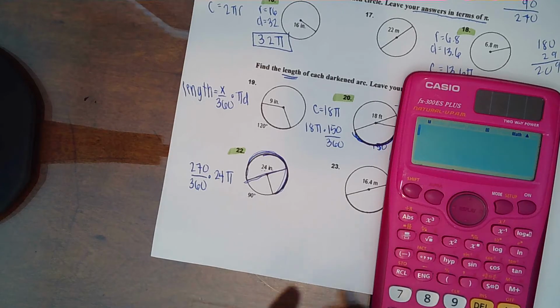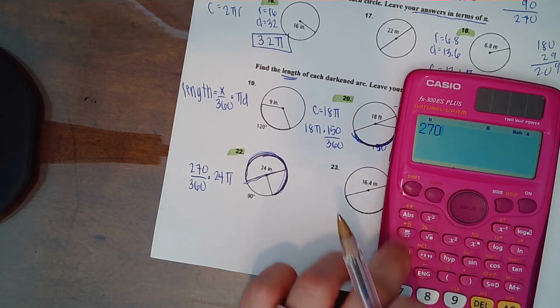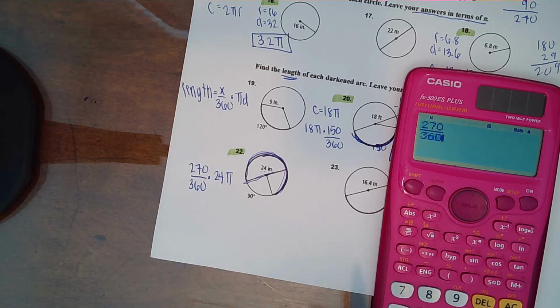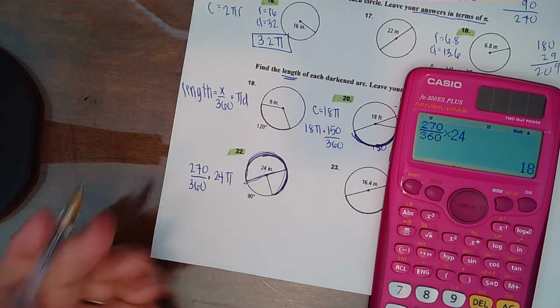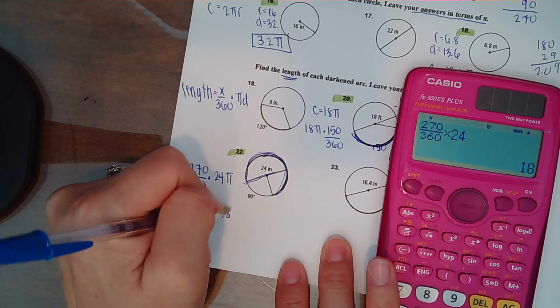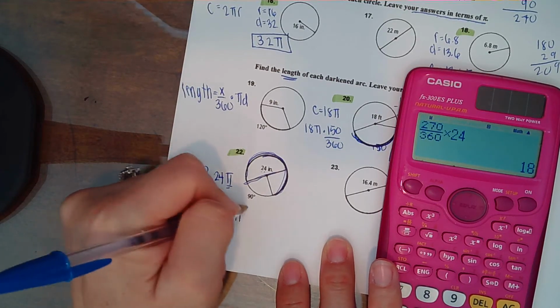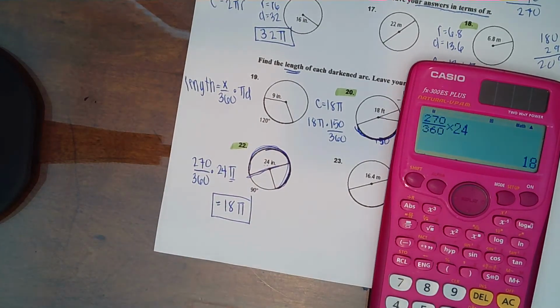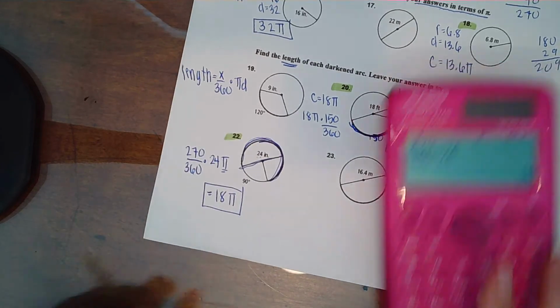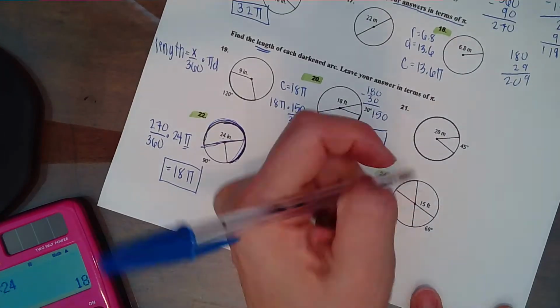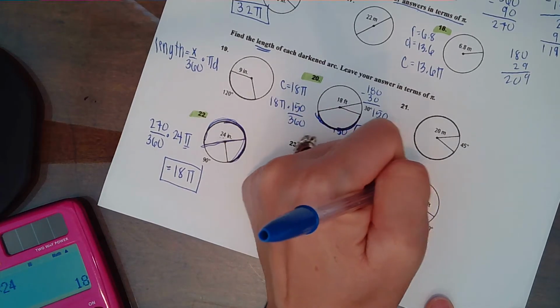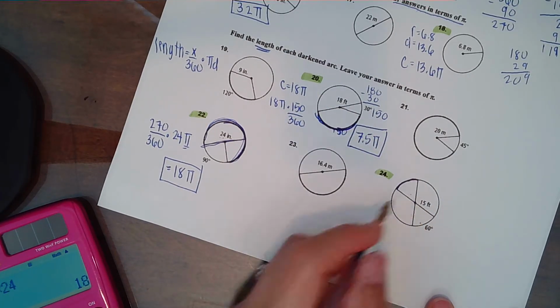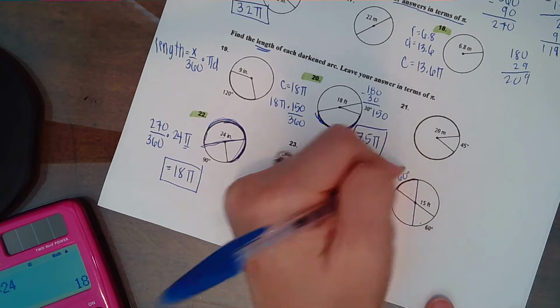So let's do them. We'll do 270 over 360, toggle over, times 24. I'll end up with 18, and then I'm just going to tag the pi on at the end. So 18 pi for that length. Remember, not measure, length. And then this one right here, well, these are vertical angles, so then this has to be 60 as well.